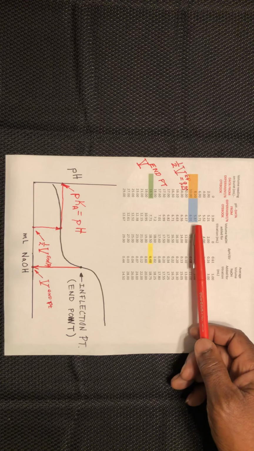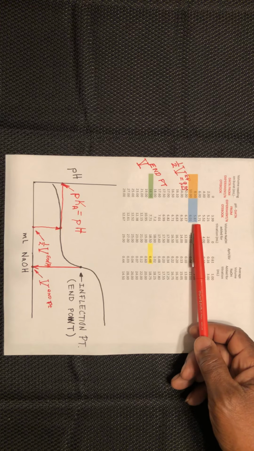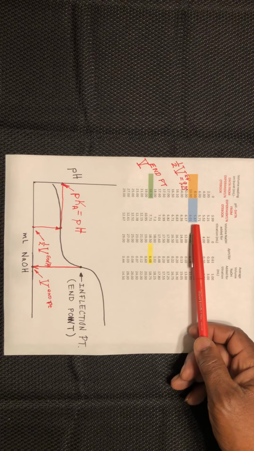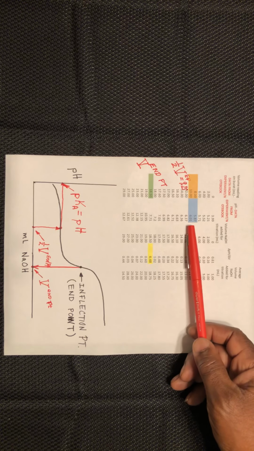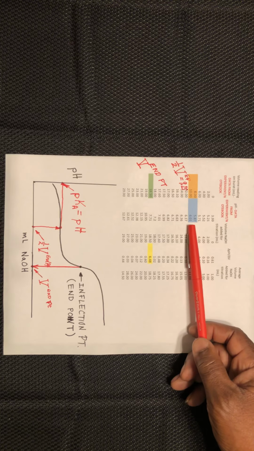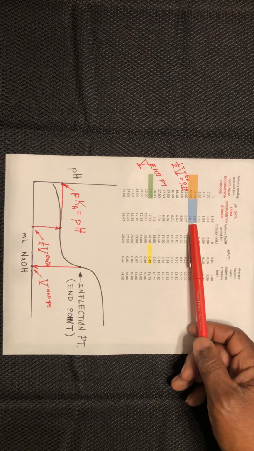I got that by simply subtracting the upper number from the lower number, and I determine how many units they are apart, 0.15, meaning that the halfway point is about 0.075.